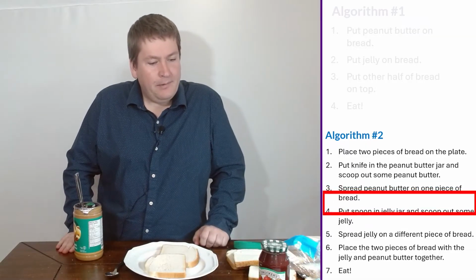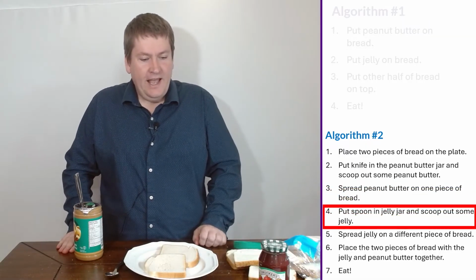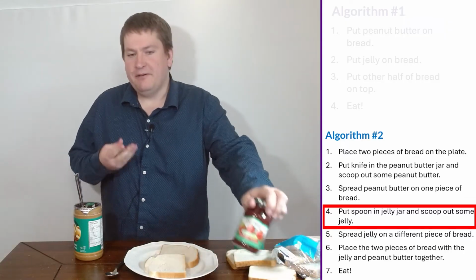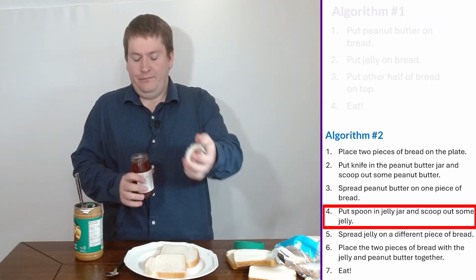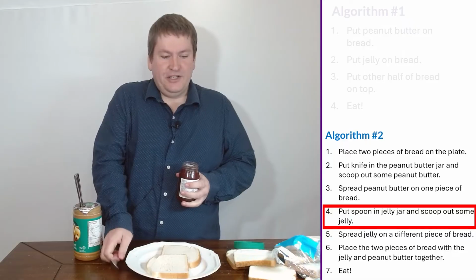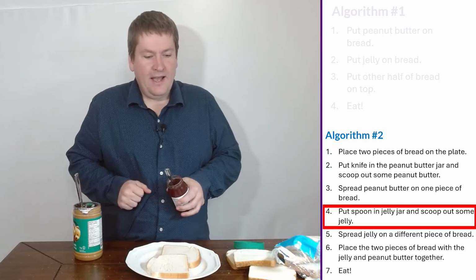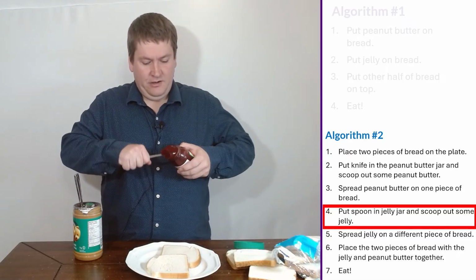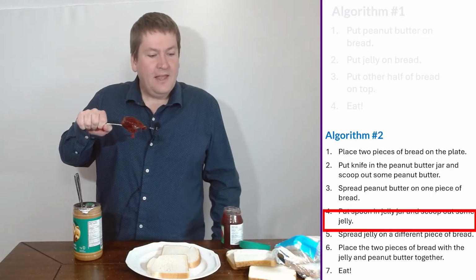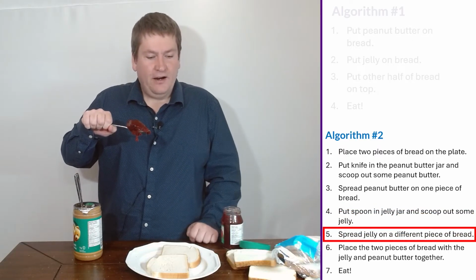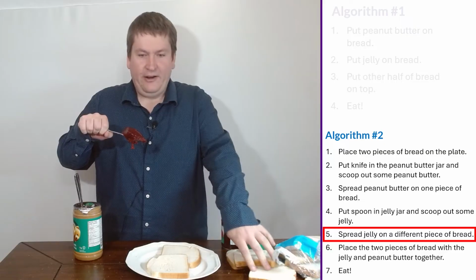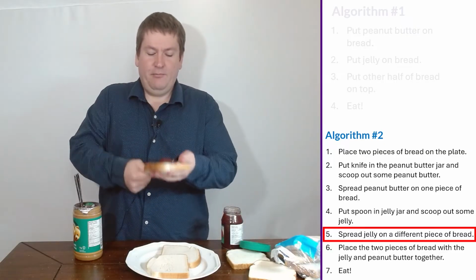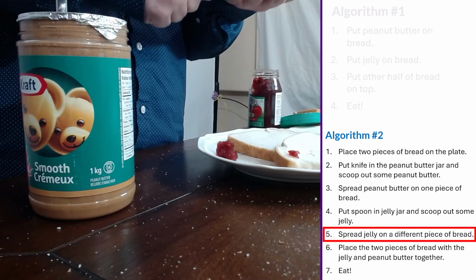Okay, so the next step, put spoon in jelly and scoop out some jelly. So we'll give the benefit of the doubt and actually open it this time. Put spoon in jelly and scoop out some jelly. There we go. And then the next step is spread jelly on a different piece of bread. Okay, we got a different piece of bread. We're going to spread that on. Good.